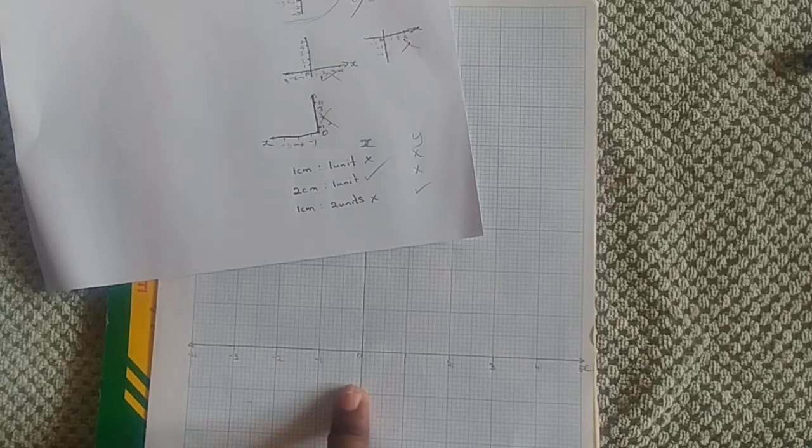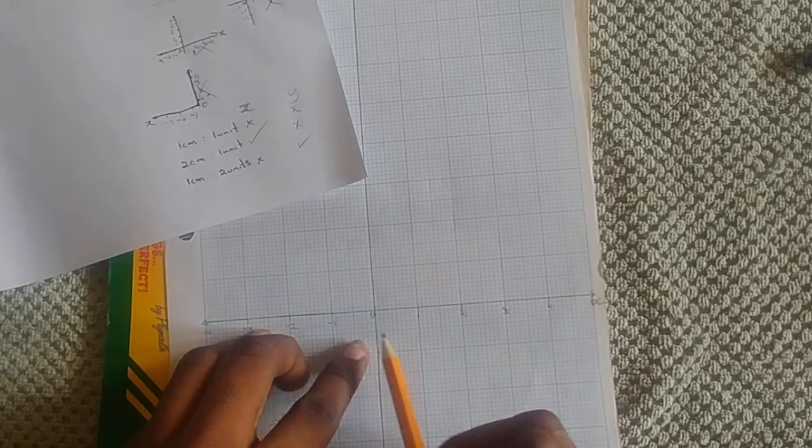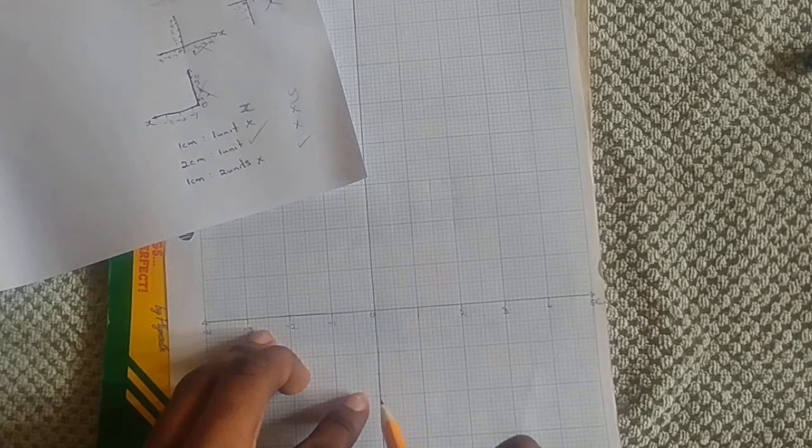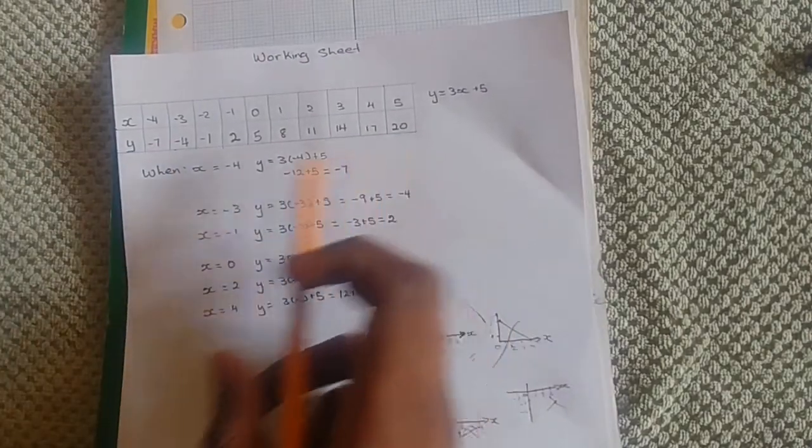Let's see if it will help us with the negative values. Remember, we only have to go to -7. So let's see. -2, -4, -6, -8. -7 will be in between these two there. Right? Okay. So we can cater for all our data values for the y-axis.